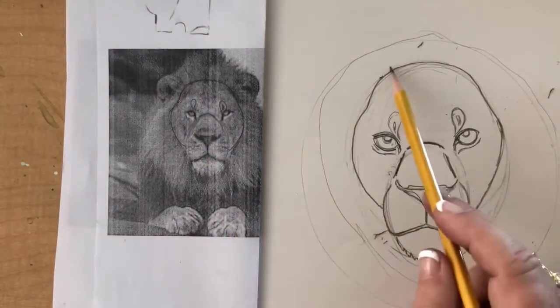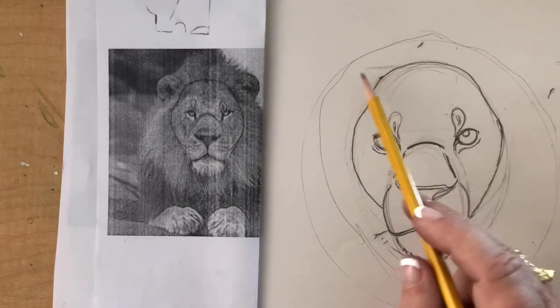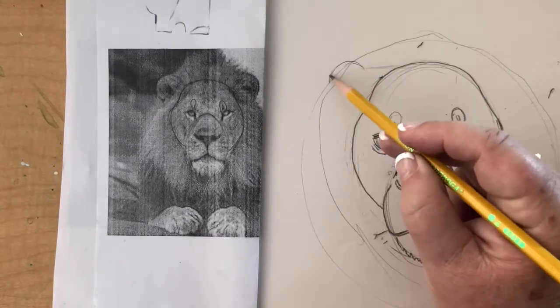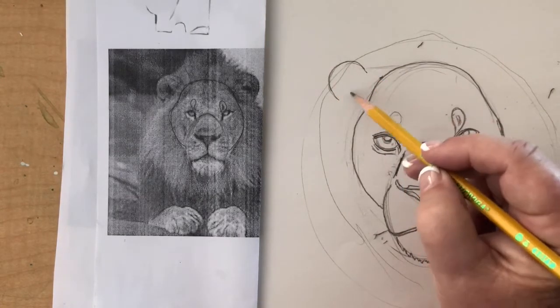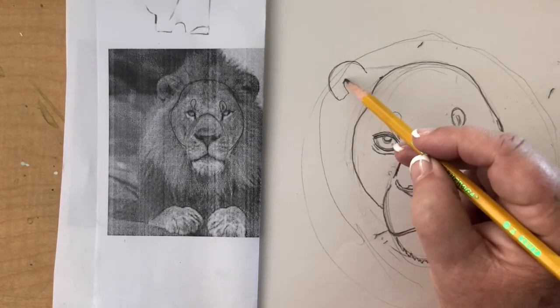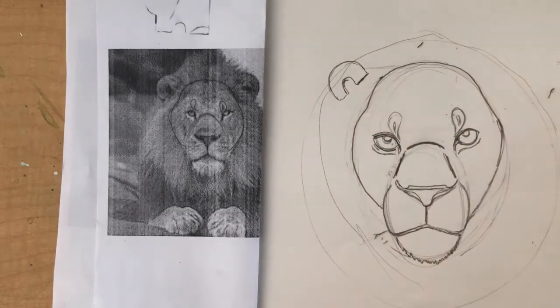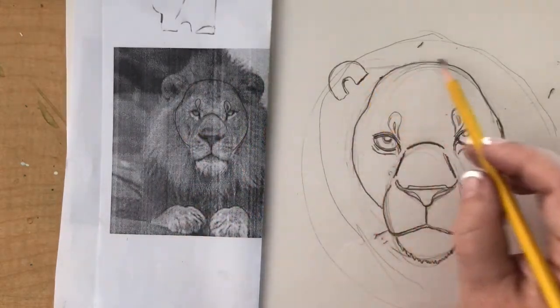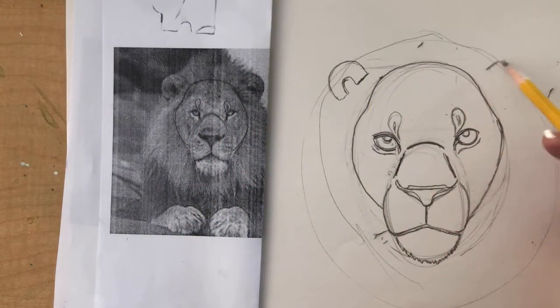They're kind of at the top of that shape, so I'm going to come over and make a little half circle. And it's got a little dark shape on the inside of it. And then the ears are pretty even, so I'm going to do that over here as well.